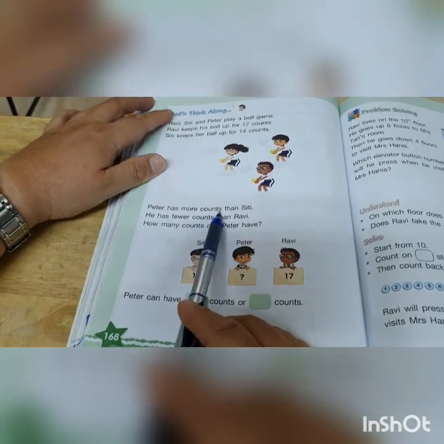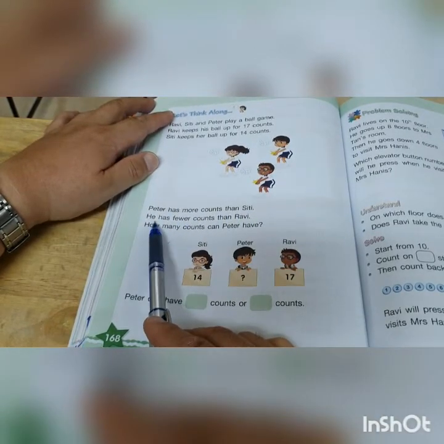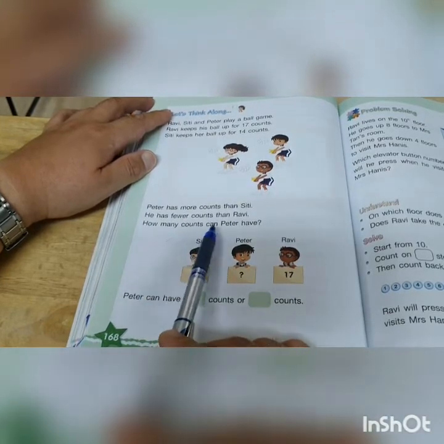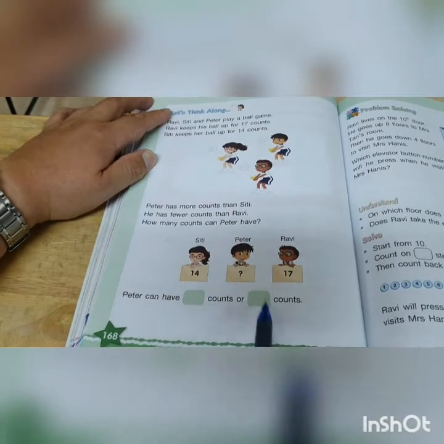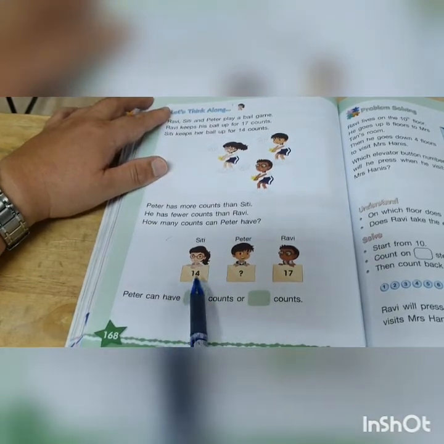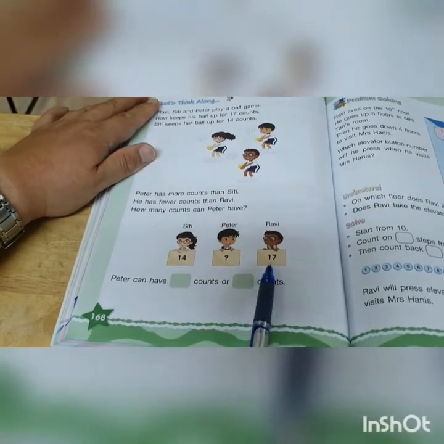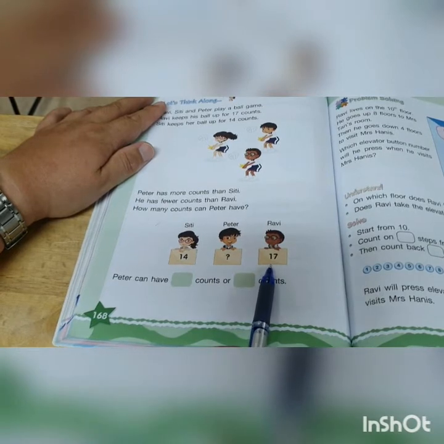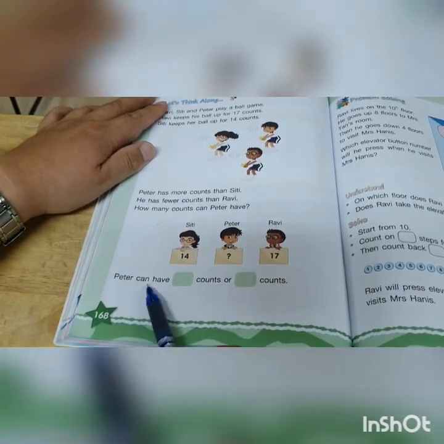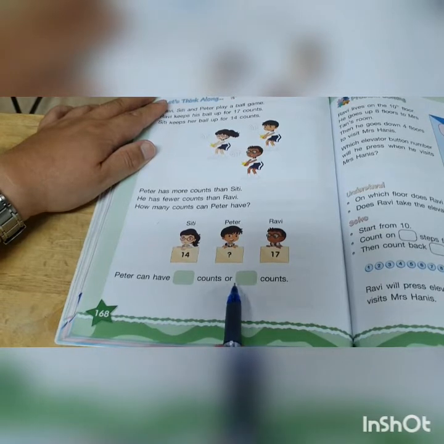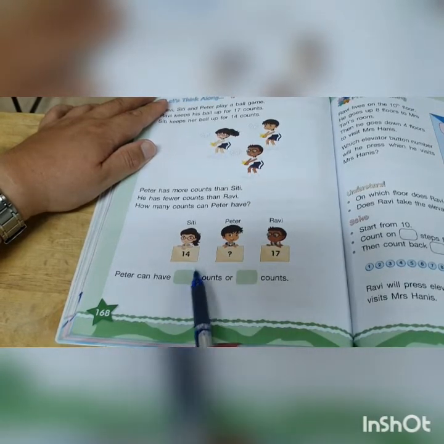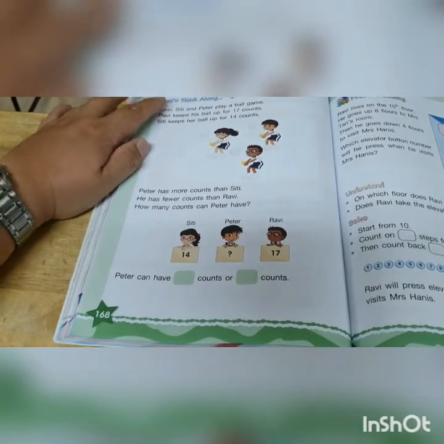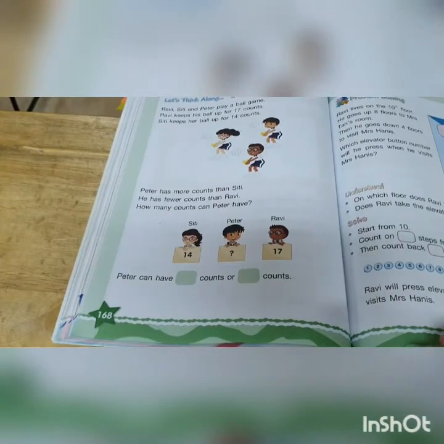Peter has more counts than Siti, but he has fewer counts than Ravi. So how many counts can Peter have? So more than 14 but less than 17. So Peter can have 15 or 16 counts because he can have 2 different numbers. Okay? Good. And that is all for this video clip.